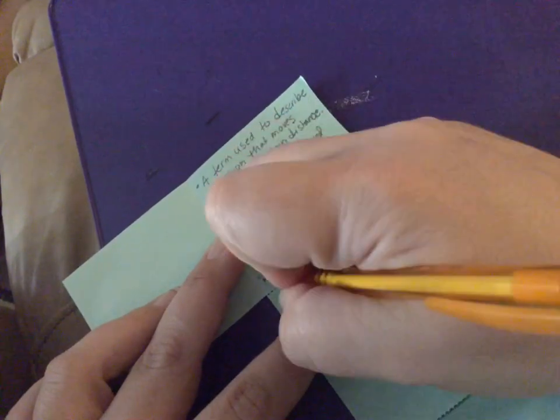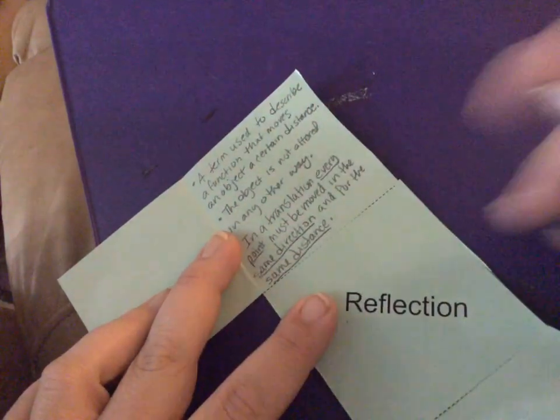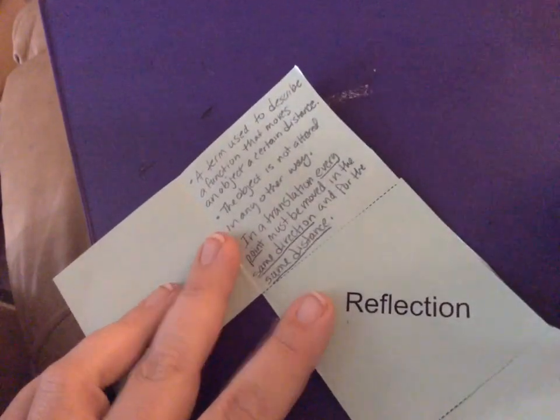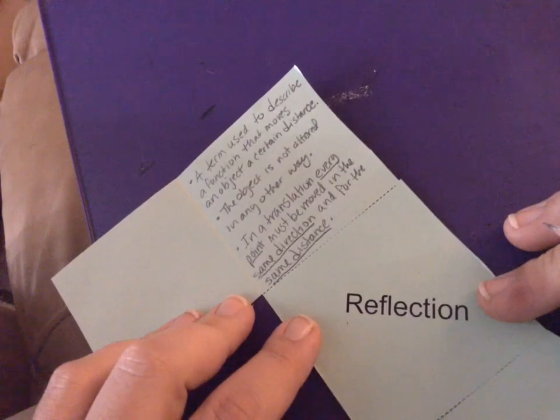So each point is moving equally. So it's sliding all together in whatever direction it's going, up, down, left, right, or any combination. Okay?